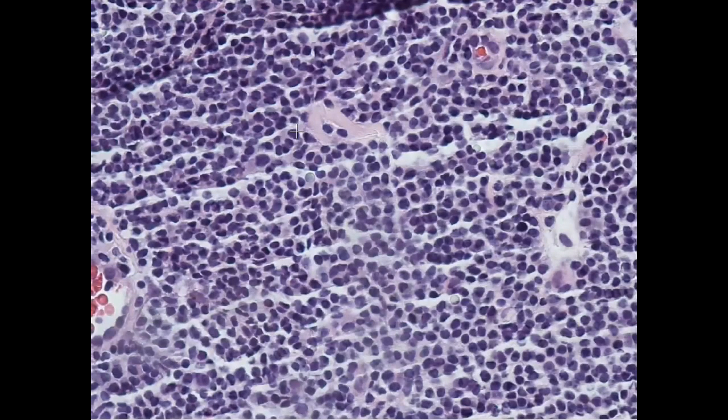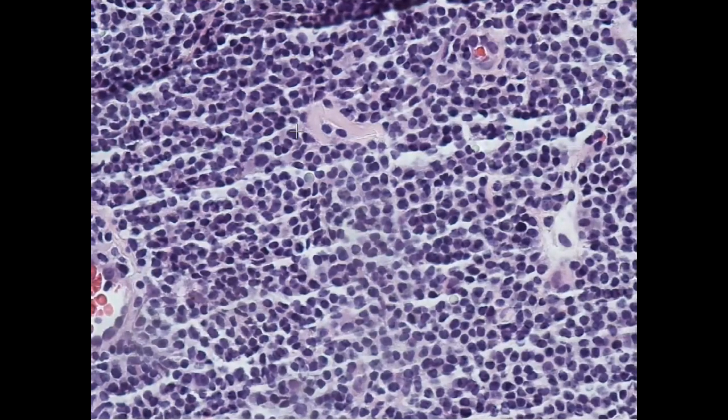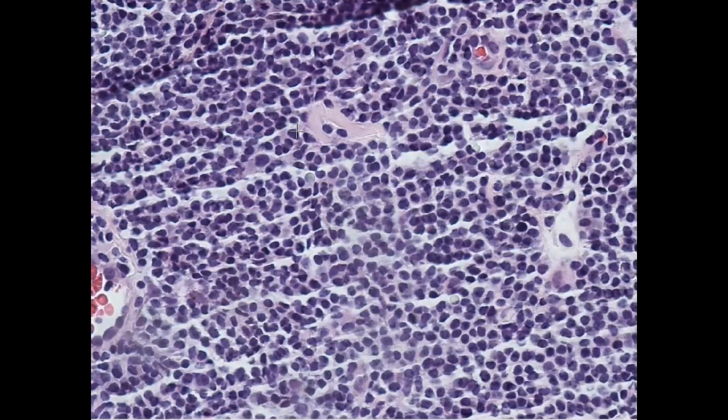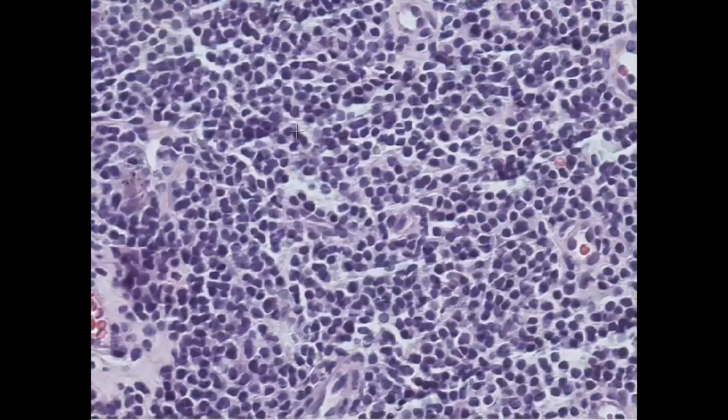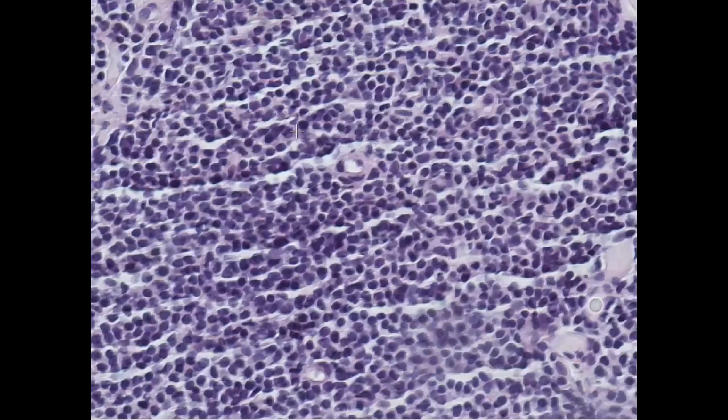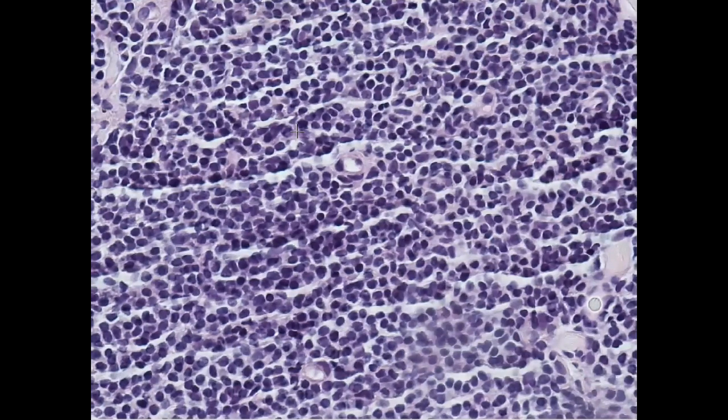In the background, I can't see any inflammatory cells, just the same lymphocytes that are infiltrating all through. And here is the same. So I will take it step by step, and I will go with the immune stains.